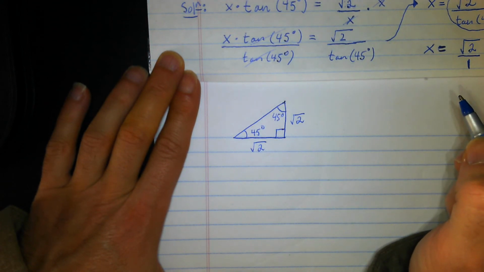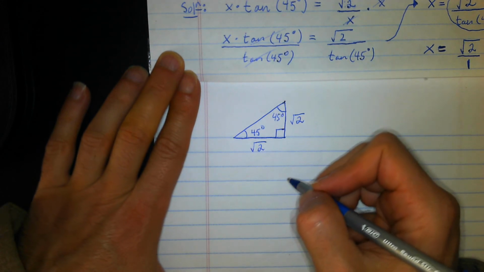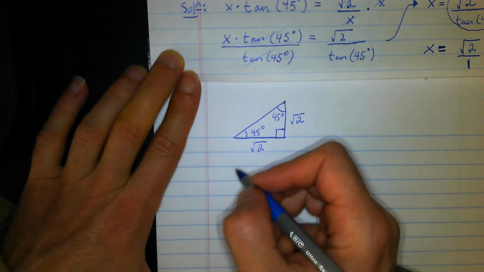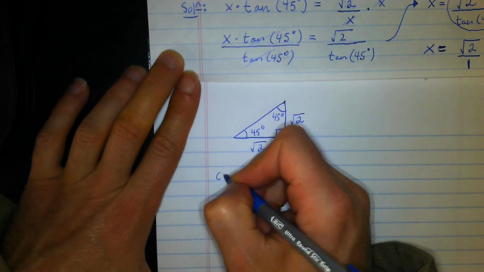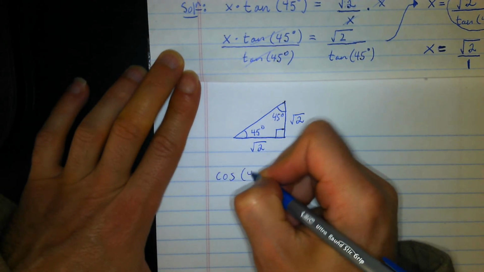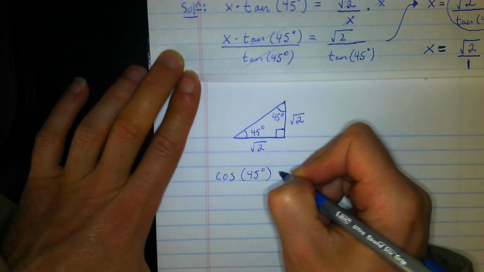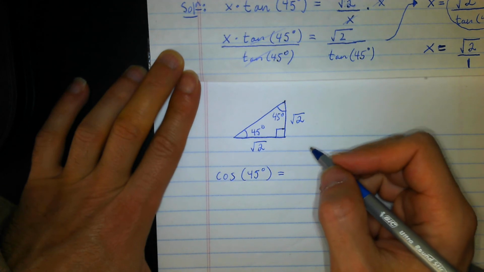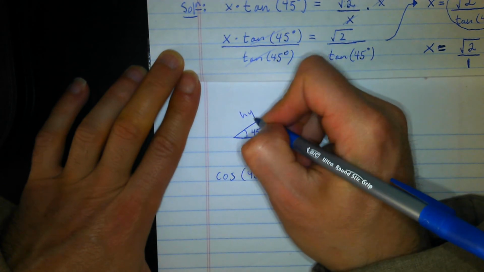So in this case, I can use cosine or sine. Okay, and let's use cosine since we haven't had a chance to use it yet. Okay, so what do I know? I know that cosine of 45 degrees equals adjacent divided by the hypotenuse. And again, that's our hypotenuse.